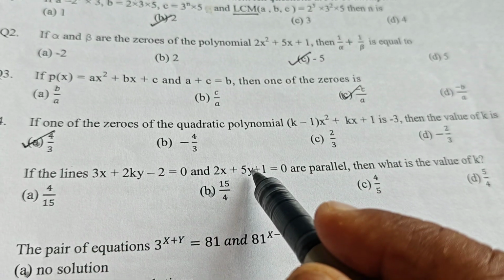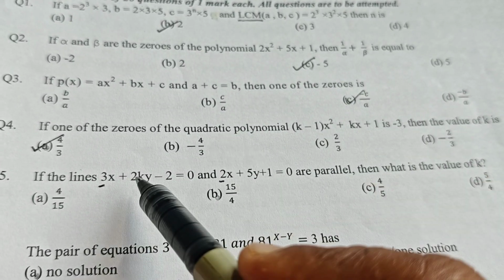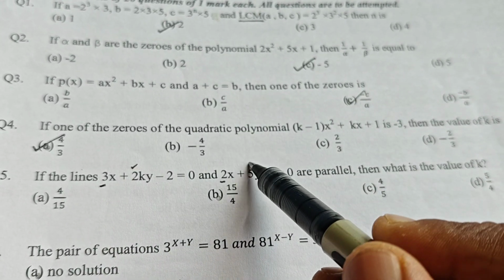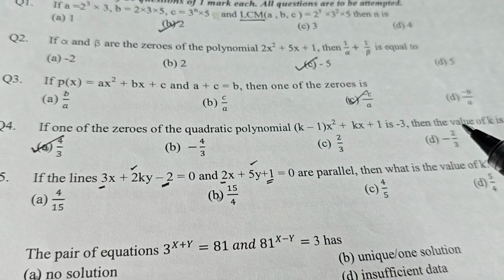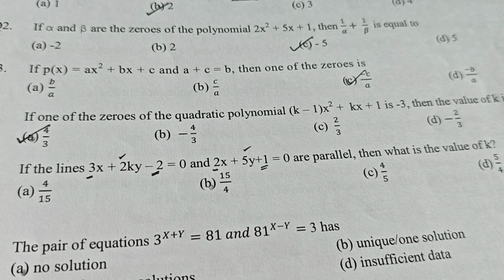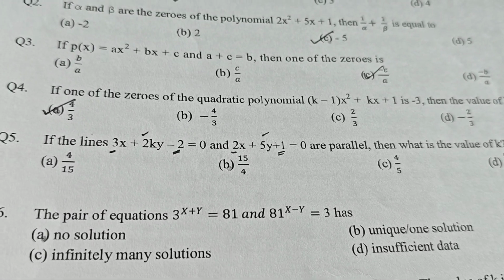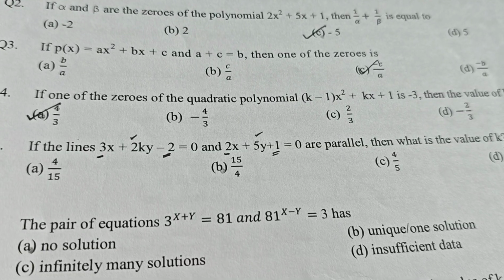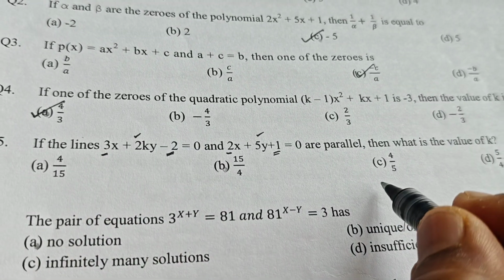When two lines are given, these are the coefficients of x, 3 and 2, and coefficients of y, 2k and 5. The constant part is minus 2 and plus 1. The equation is equal to 0. In such cases, we have to find the ratio of the coefficient of x, coefficient of y and the constant.